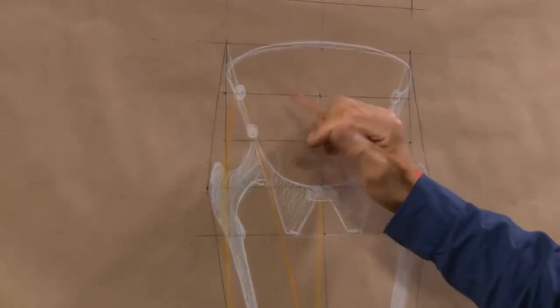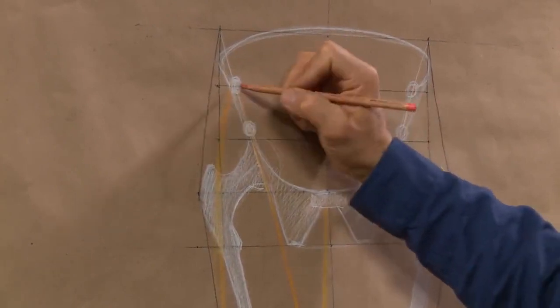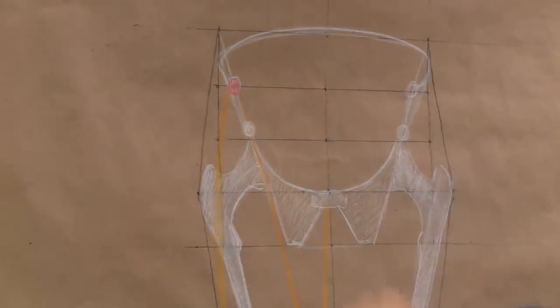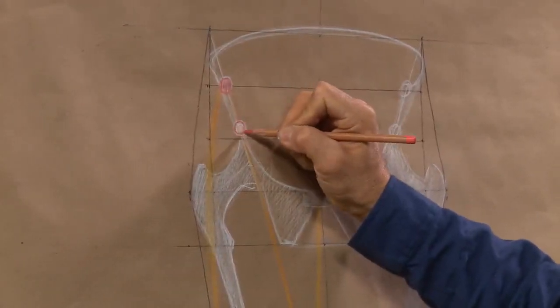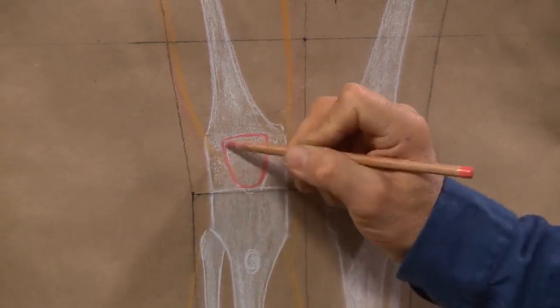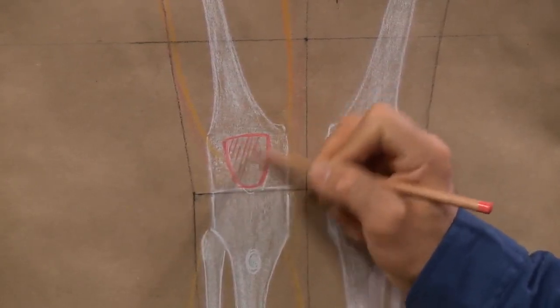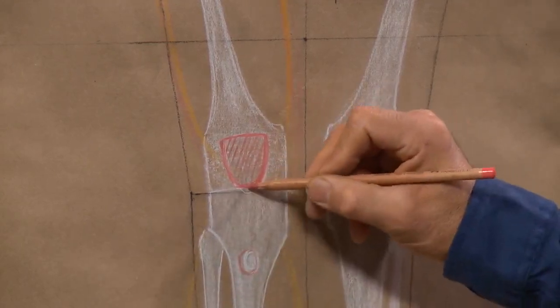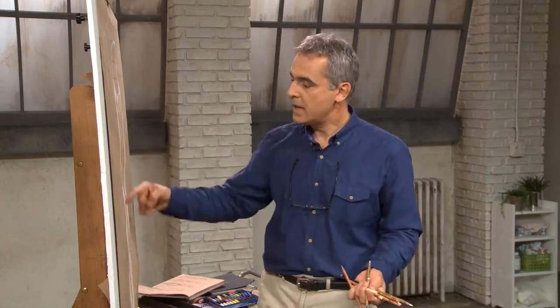Analyzing the main landmarks that we need in order to position the muscles of the leg properly. We need the anterior superior iliac spine here. We already know this landmark. The anterior inferior iliac spine here. Okay, we need the patella. So now I have marked down my basic landmarks. Now I can start subdividing this main volume here.